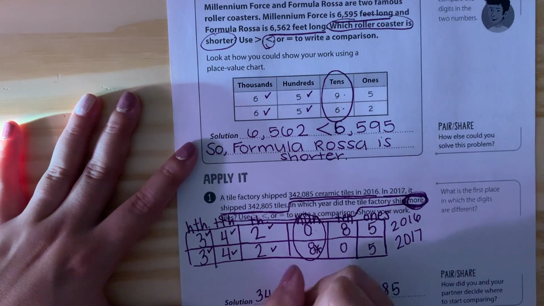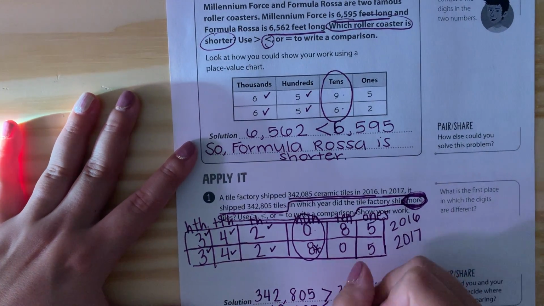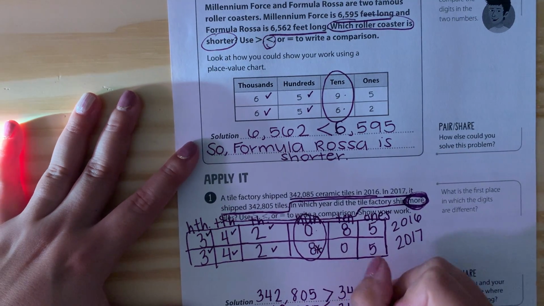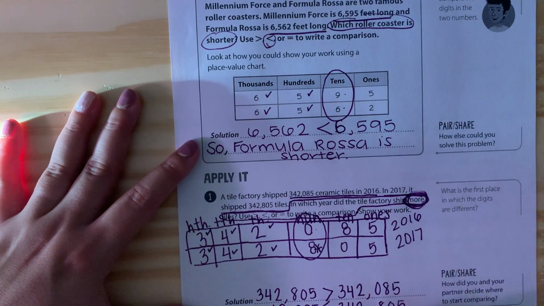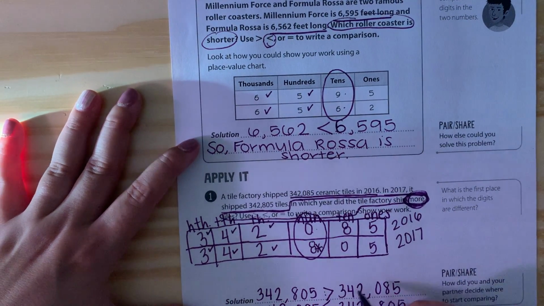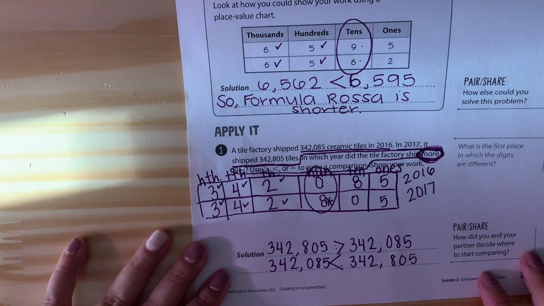We could also use our less than symbol and just flip them. So we could say 342,085 is less than 342,805. Remember, these always want to face the bigger number. So this is two different ways that you could show comparison.